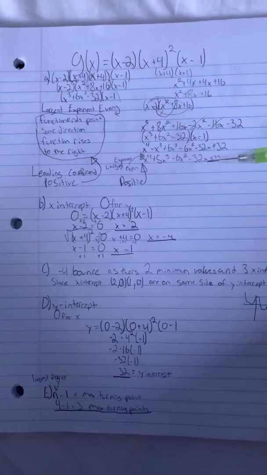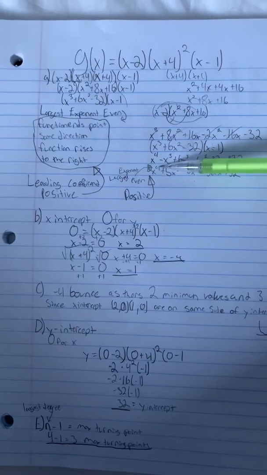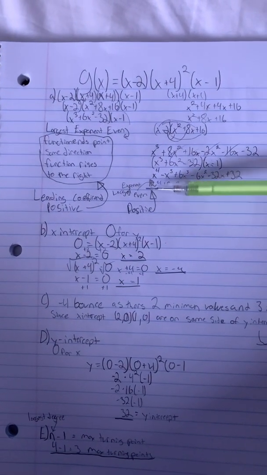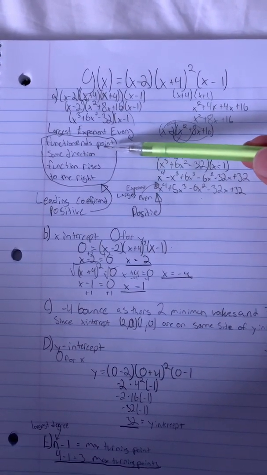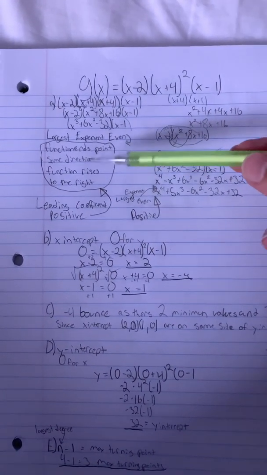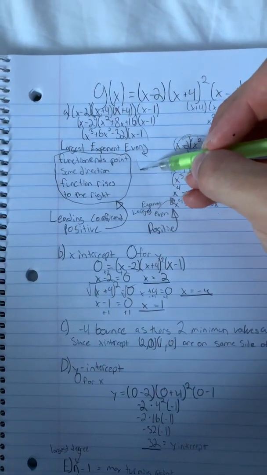Here I have the final equation. Since the largest exponent, right here, this 4, is even, it means the ends will point in the same direction.